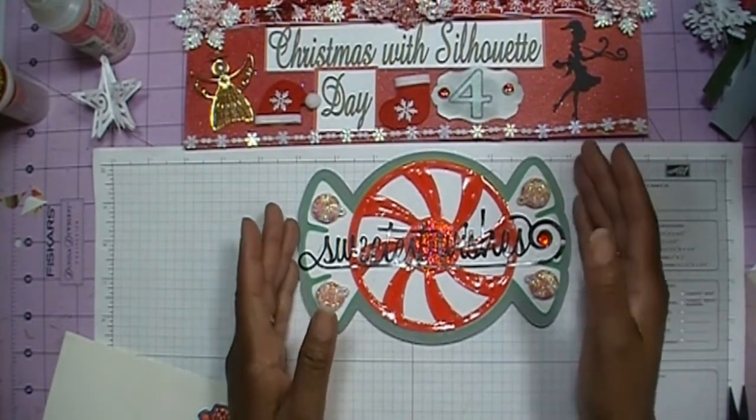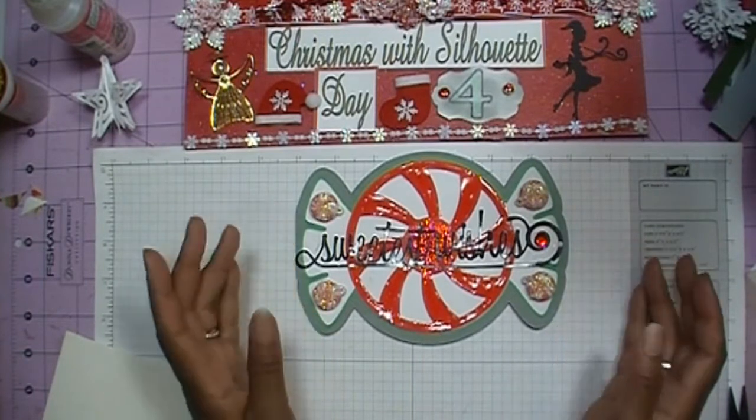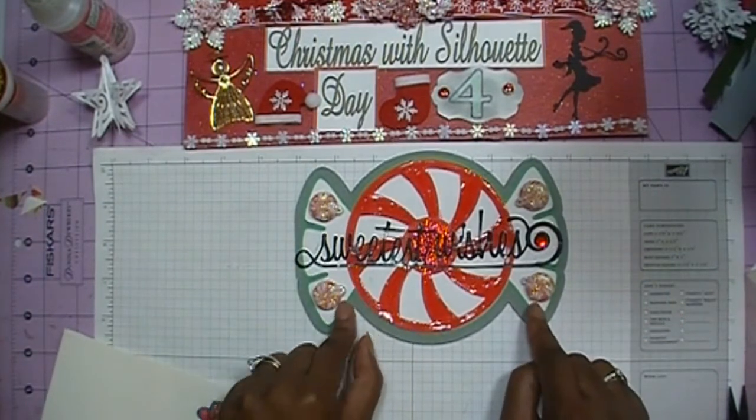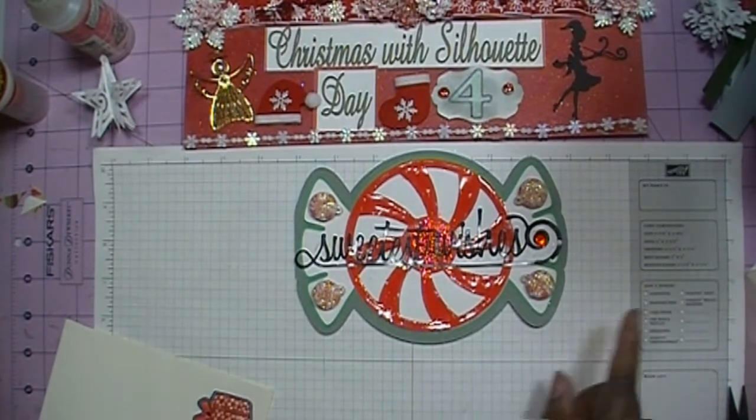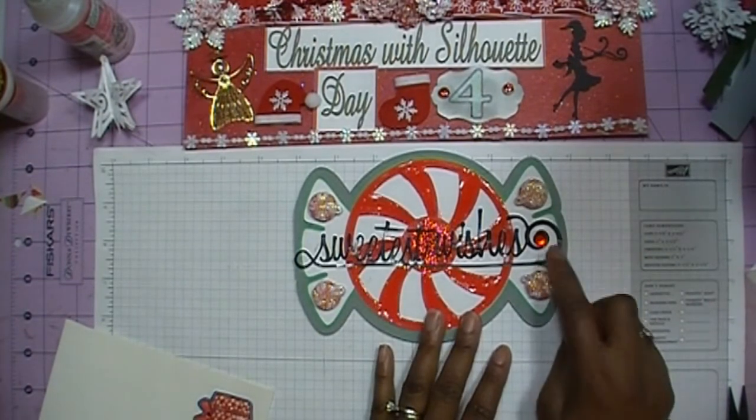Now on the outside here, I just thought it looked rather plain. So what I did was I added these peppermint candy embellishments that I picked up at Michael's. And then of course I added my little bling right here.